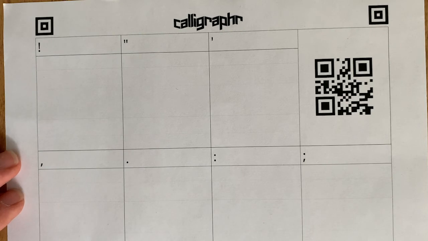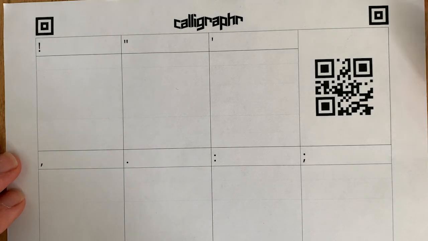After you print your pages, the most important thing is to make sure you have these little boxes in each corner. There's one on all 4 corners. So make sure it prints all the way to the edge and that you can see those boxes, because that is important to the success of your font. When you get your Calligraphr pages, you'll see there's a box for each letter. And on the top of this page is actually the punctuation.